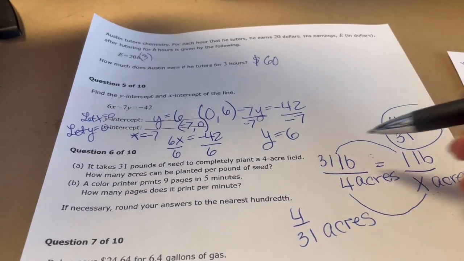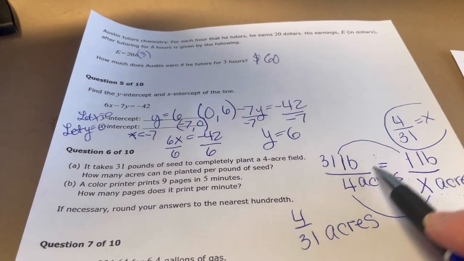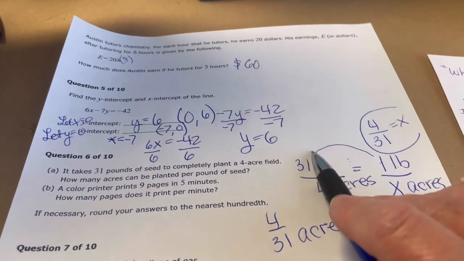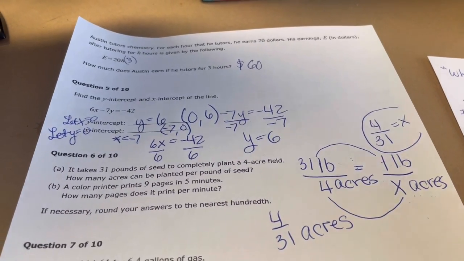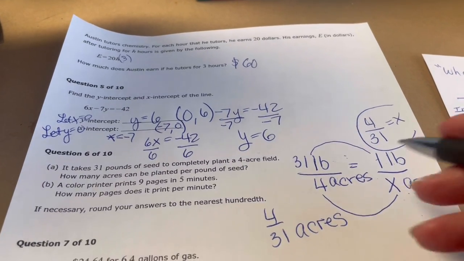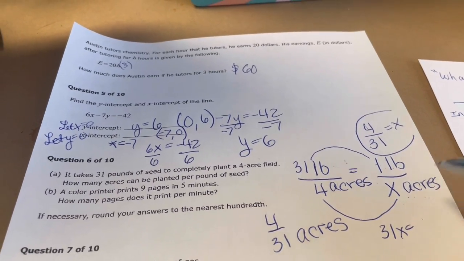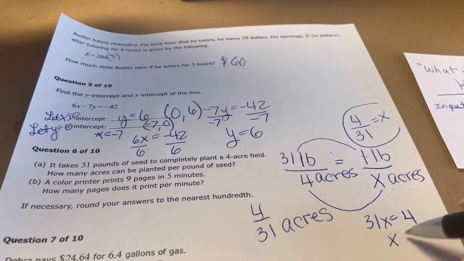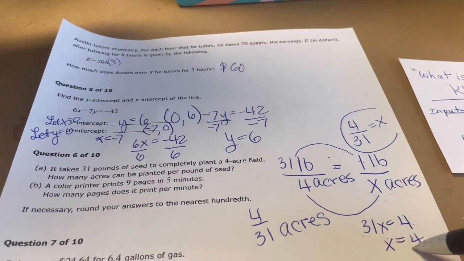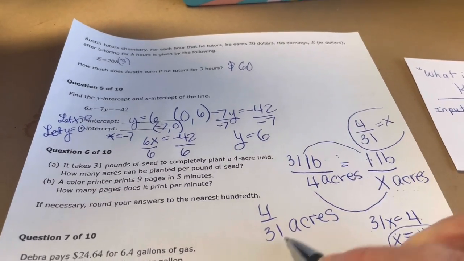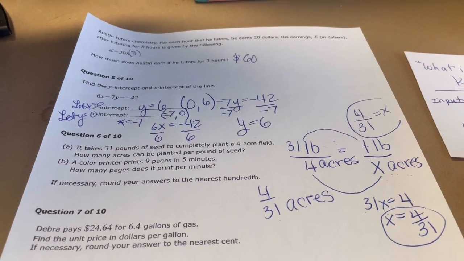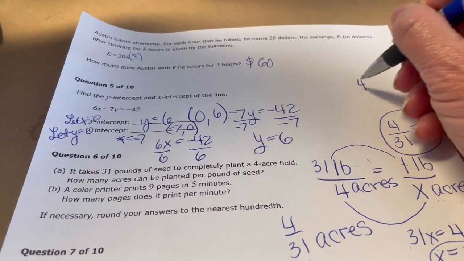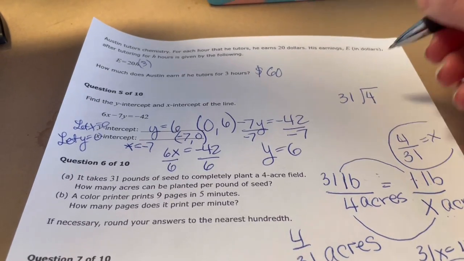The other way to do it is to cross multiply. Anytime we have a proportion, which is a fraction equal to another fraction, we cross multiply to get the answer. That means we would say 31 times X equals 1 times 4. We're trying to find out what X is. So we divide by 31 on both sides, and we get 4 over 31, which is exactly what we got before.